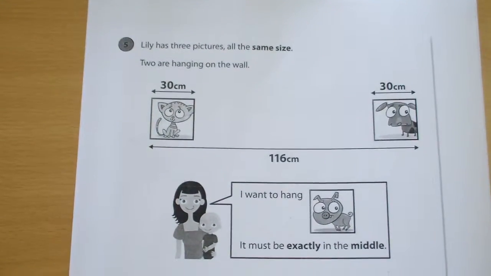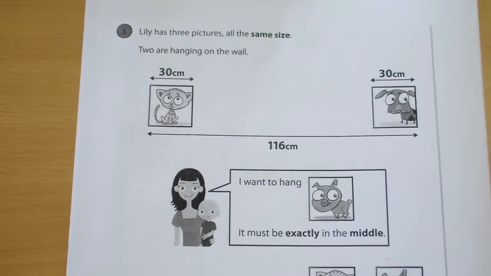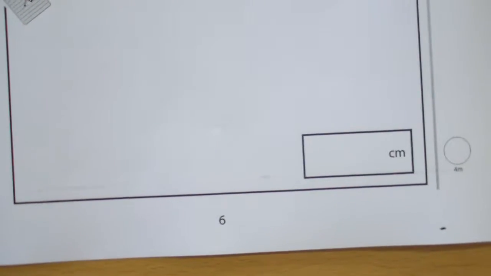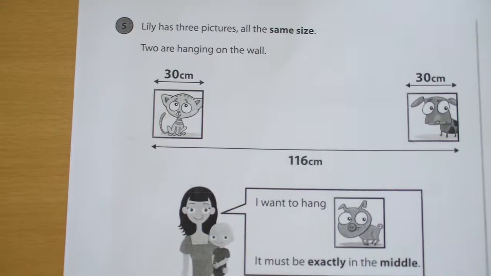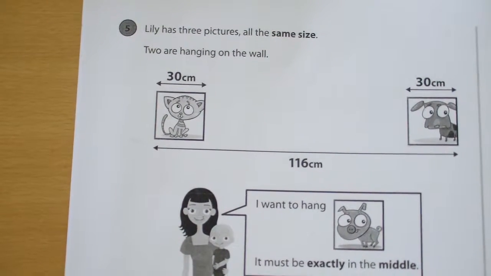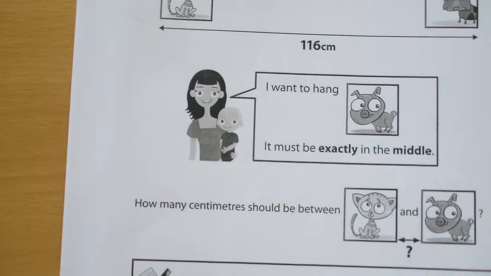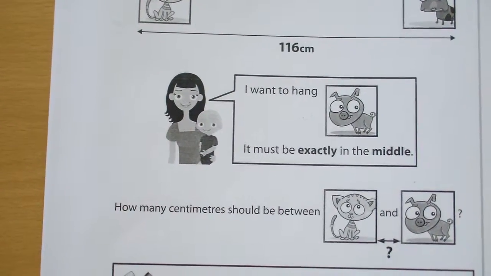This is a Year 7 reasoning test. One of the questions, question 5, with 4 marks. And we're given some information on some pictures on a wall with some distances, how big the pictures are, the distance from one end to the other, and we're asked to place another picture right in the middle. We're asked to find some sort of distance.